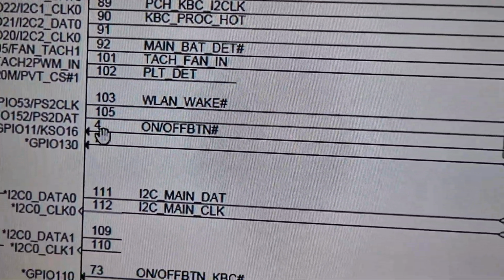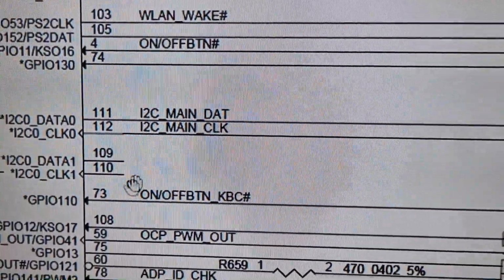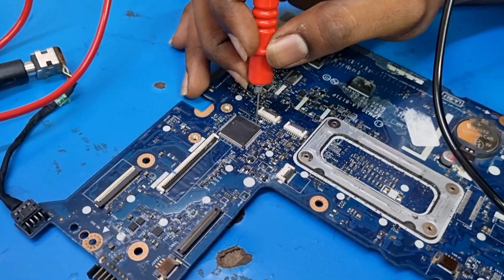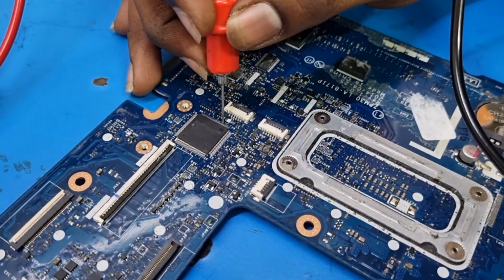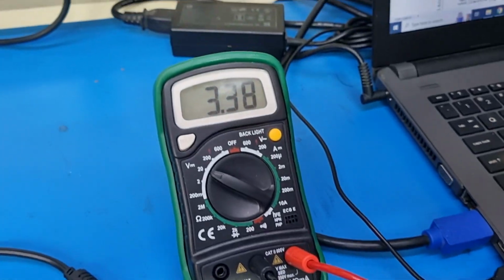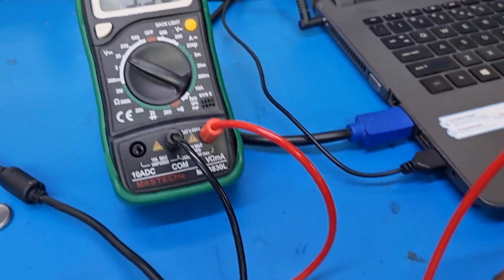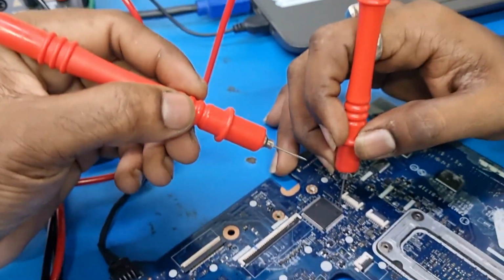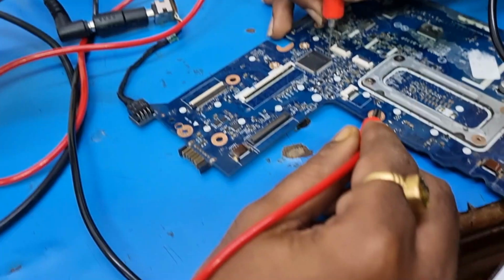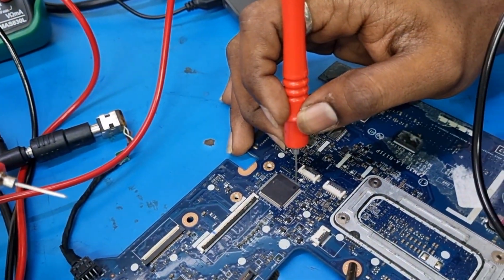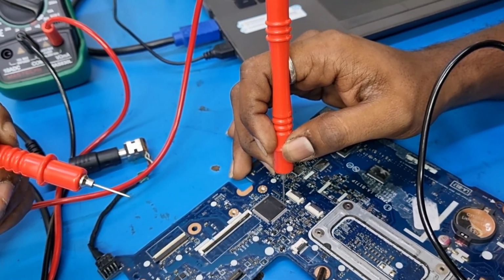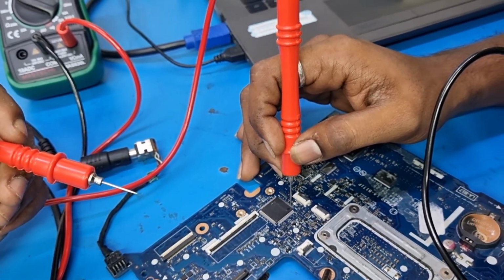Okay, so we'll first check pin number 73 input signal. Our multimeter is connected to pin number 73 of the SIO, that is power on off button, and it's showing 3 volt on the multimeter. And now we are going to jump start. One probe is connected to the ground, and the other probe is connected to pin number 73, and at that time the voltage goes to 0, and when we release that probe, it comes back to 3.